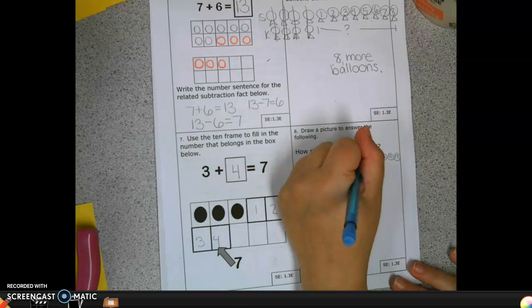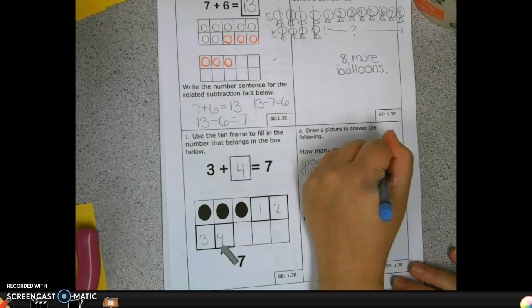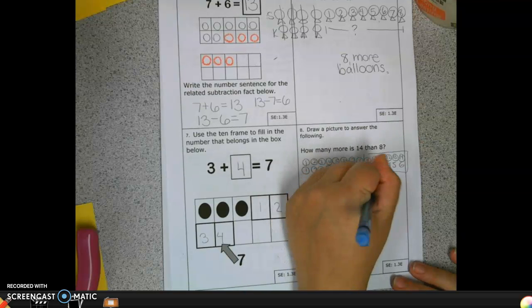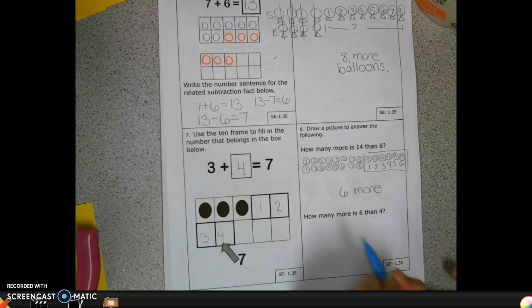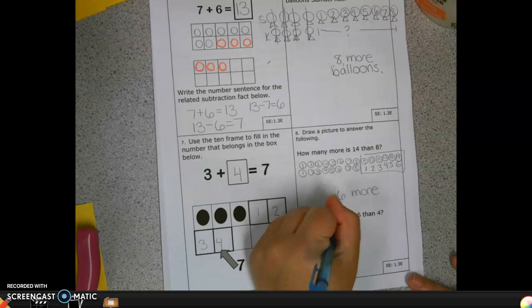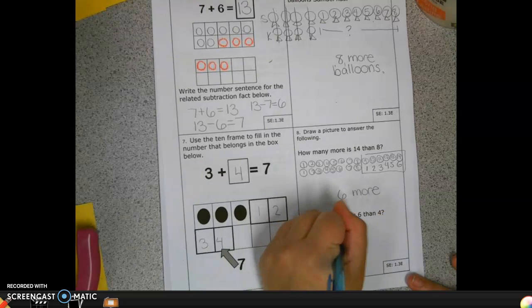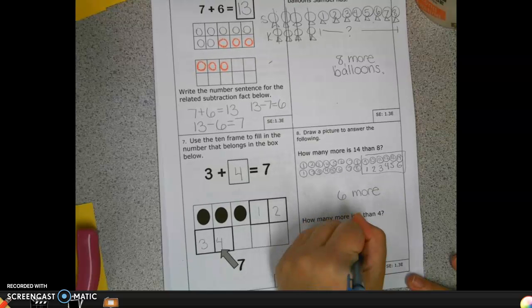I'm looking for how many more is 14 than 8. So that's 1, 2, 3, 4, 5, 6 more. Now I don't know 6 more what, so I'm not going to say 6 more what. How many more is 6 than 4? I have 1, 2, 3, 4, 5, 6. I have 1, 2, 3, 4. These ones are pairs, so I have 2 more.